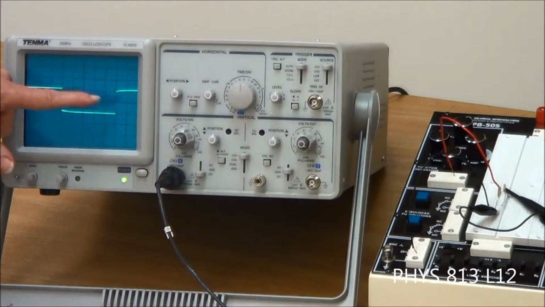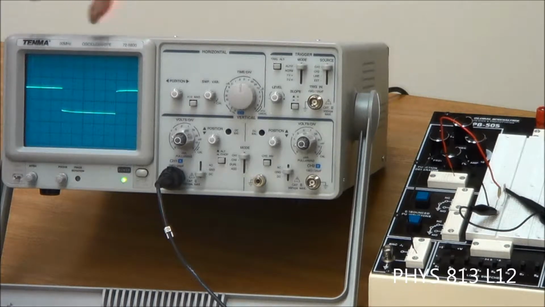So this is half of the complete period. So there's 5 of these, and I would have 10 of those for 1 period. So that's the period. We have the frequency, or 1 over the period, so 1 over, I don't do this in my head very well.